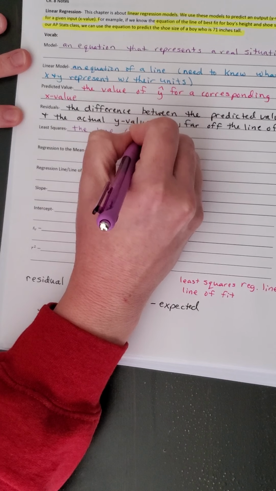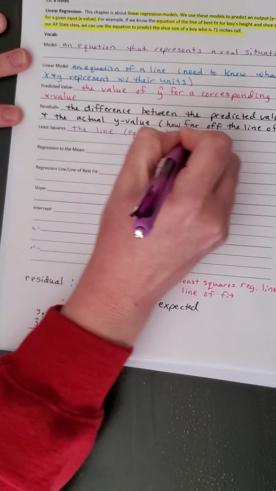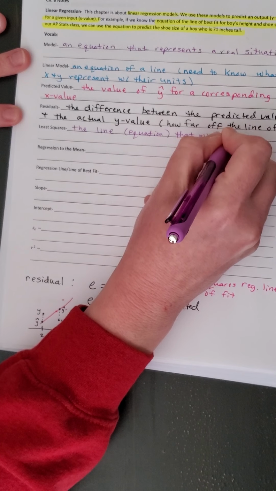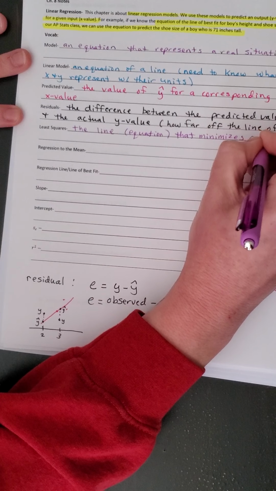I should say the equation of the line, that minimizes every residual value.